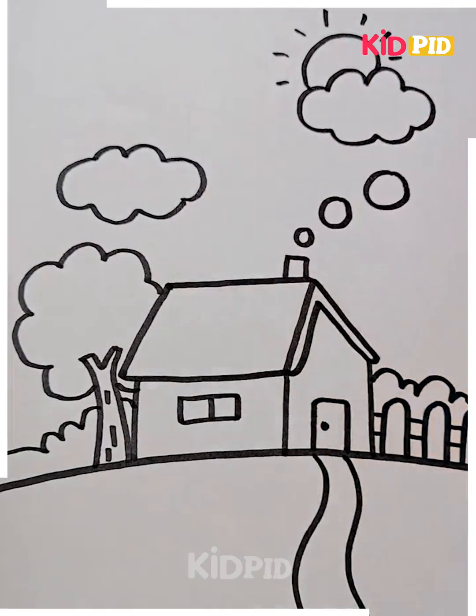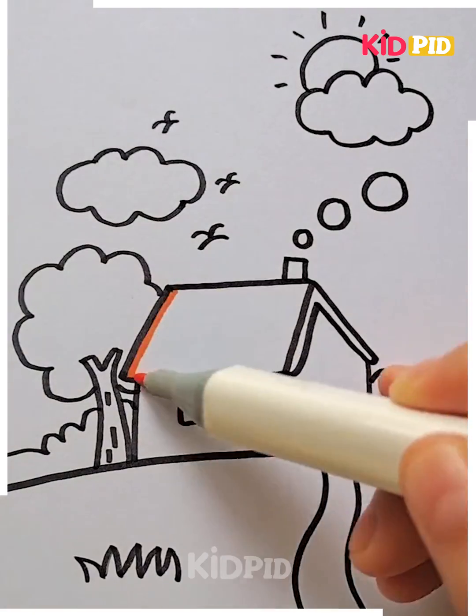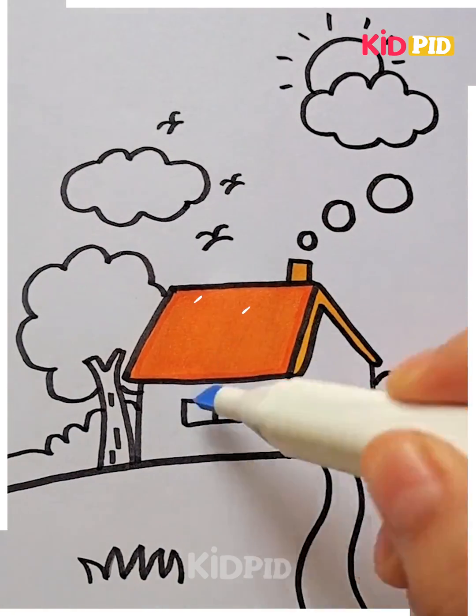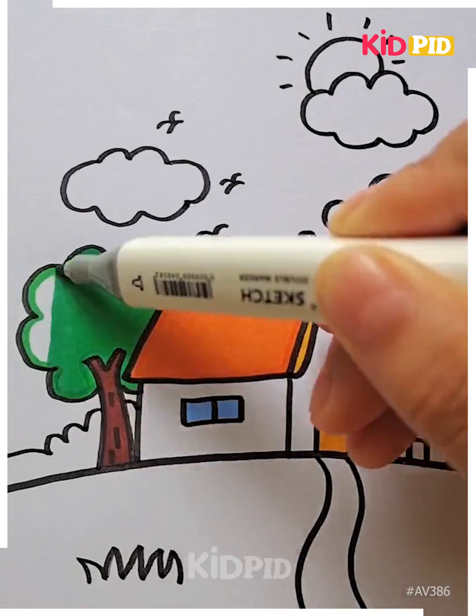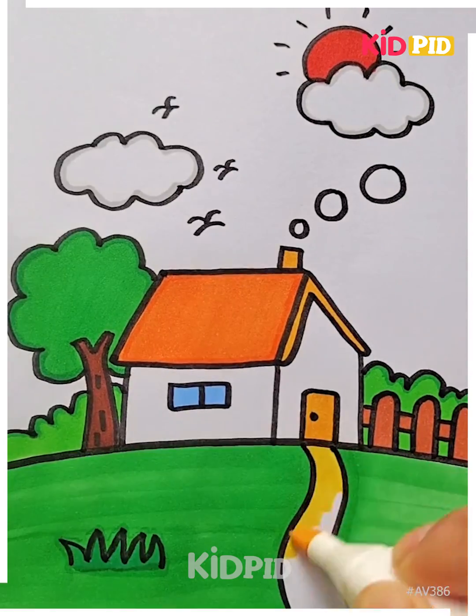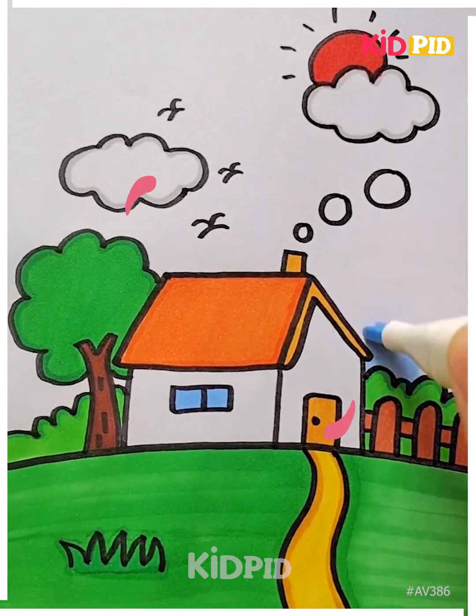So this is a typical house, and we can give colors to this picture. To the roof and the door I have given orange color. Then green can be given to the trees, sun can be painted red, trees and plants around it. So this looks very cool and good.